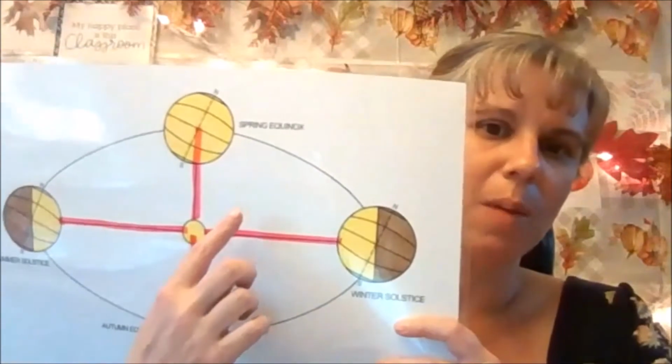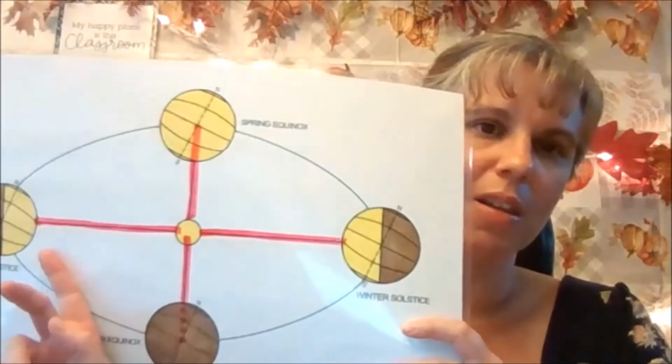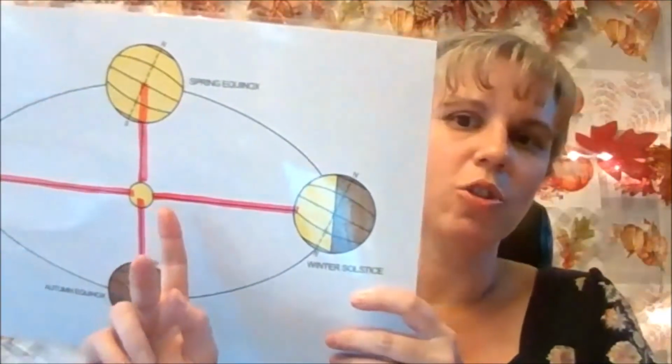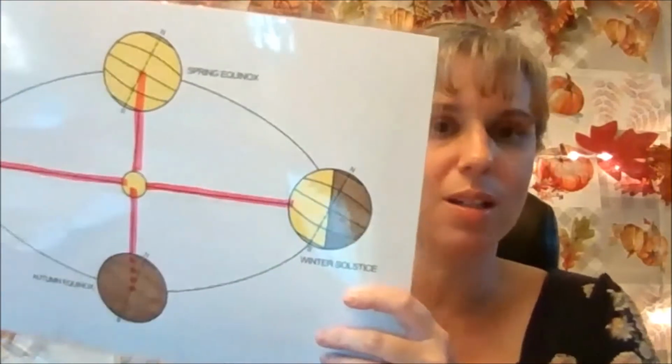And we've talked about what happens when the sun's rays are perpendicular up here in the northern hemisphere and we get the longest day of the year, the summer solstice. And then on the shortest day of the year, when the rays are perpendicular in the southern hemisphere, we get the shortest daylight day, our winter solstice.